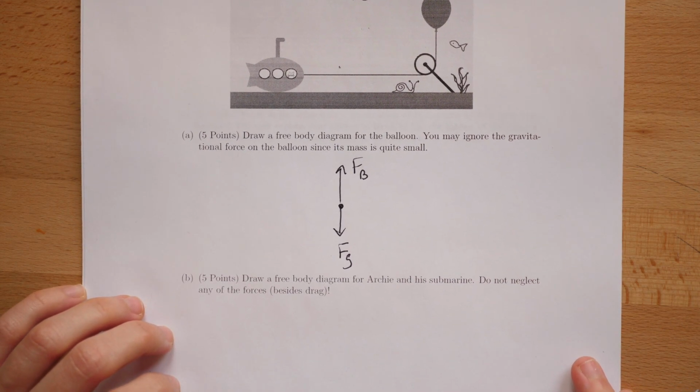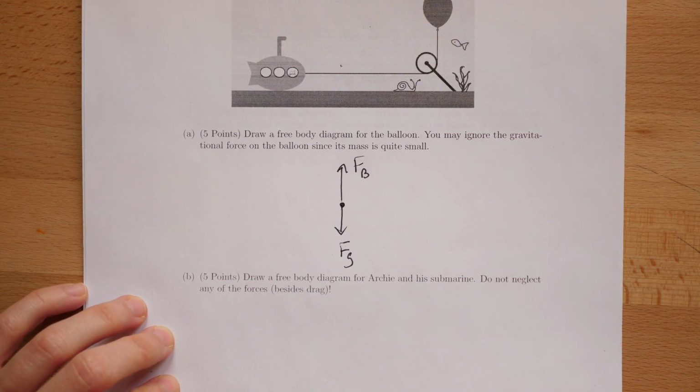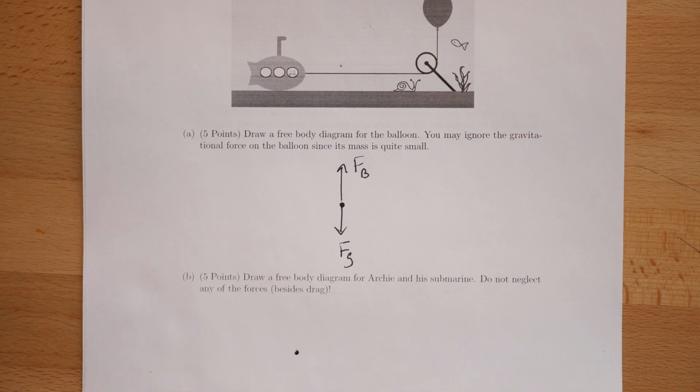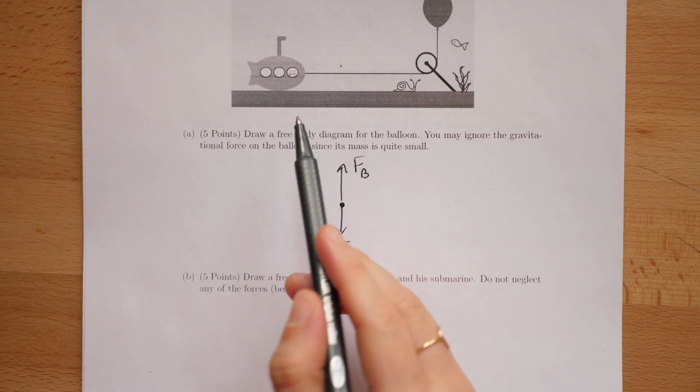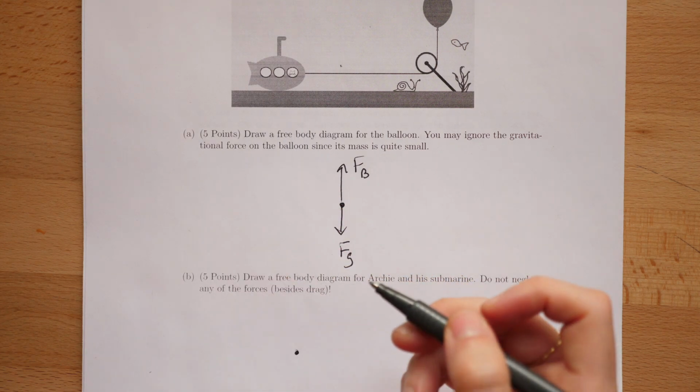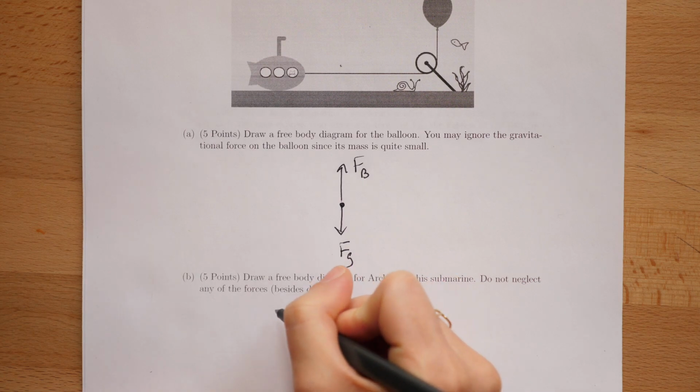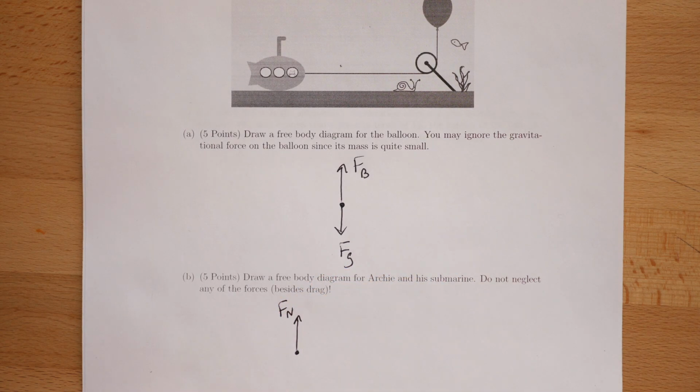So how about for the submarine? For the submarine, we have a bit more going on. We have some contact forces. The submarine is in contact with the floor, so there's going to be a normal force from the ground.